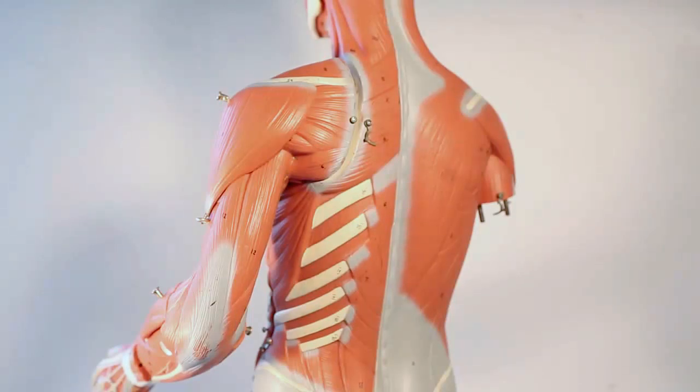The next two muscles are actually a grouping. They're called the rhomboids. We have rhomboideus major, rhomboideus minor. Now, the two rhomboids both originate from the vertebral column. Right here is the rhomboideus minor. The larger one is rhomboideus major.